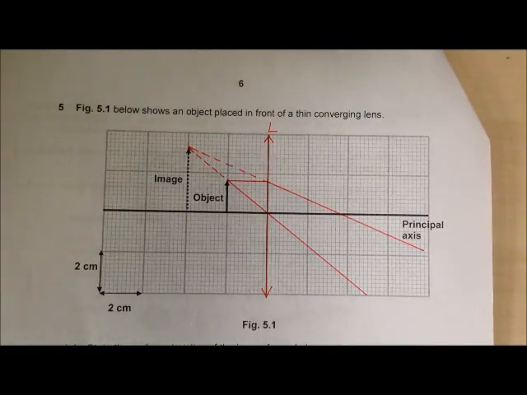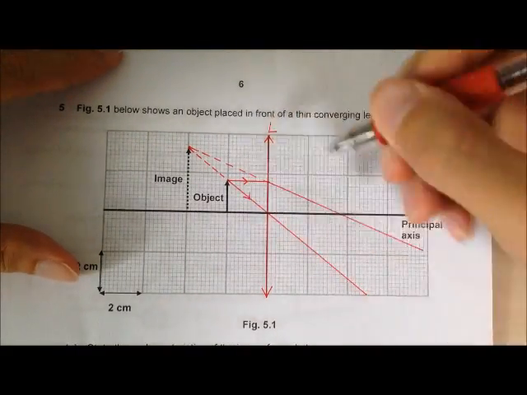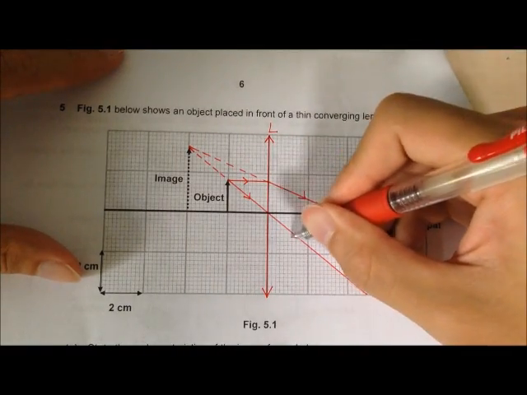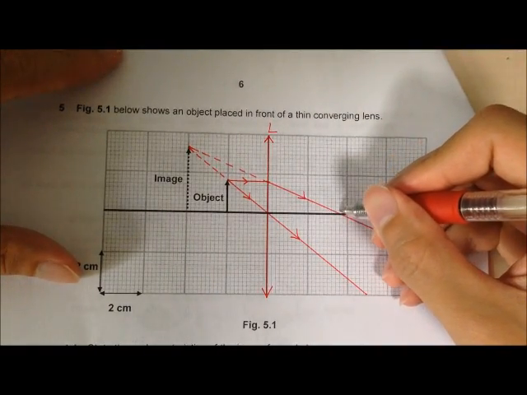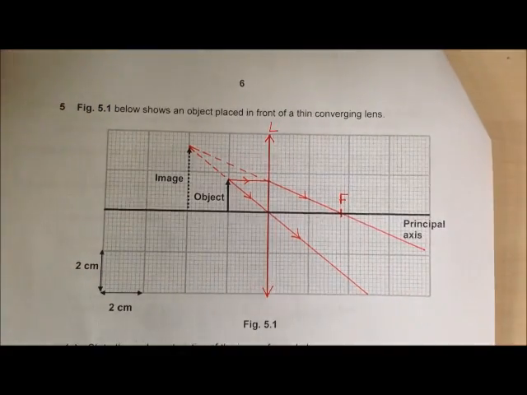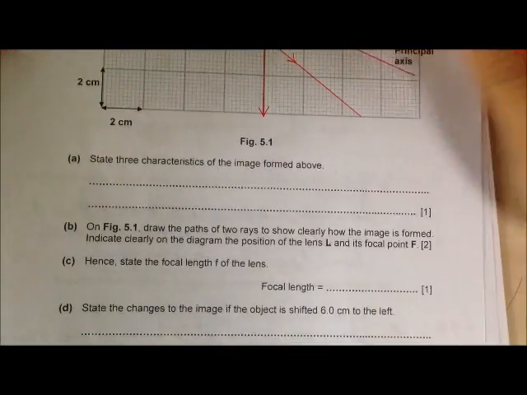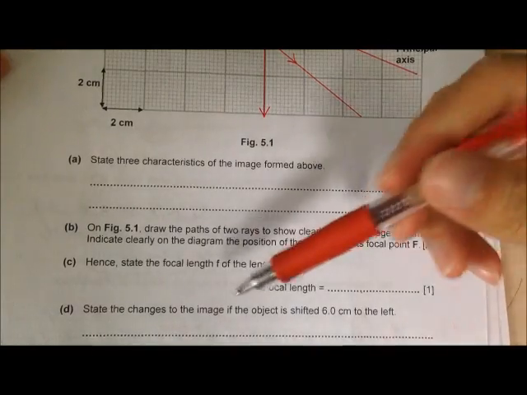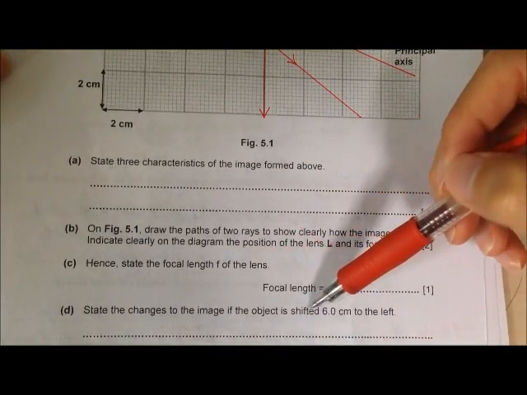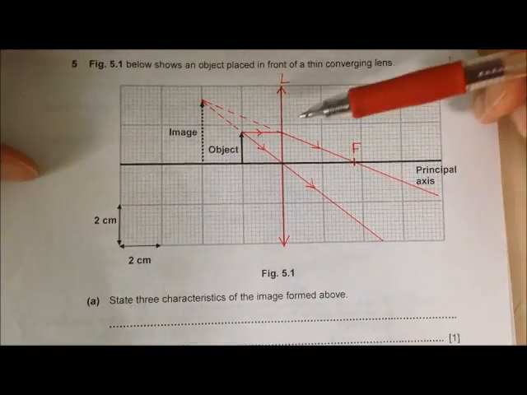Is that the end? No, you still have to draw the direction of the ray, and of course you must be able to identify that this is my focal point. Once you have that, read what the distance is here and then write it down right here. Then, state the change if the object is shifted 6 cm to the left. This one, refer to your book.